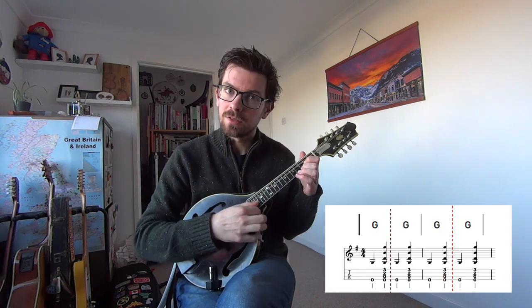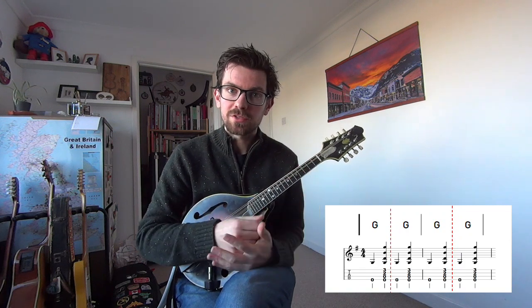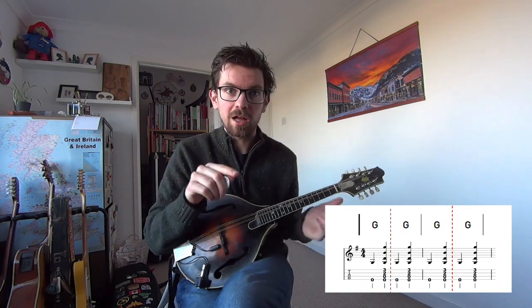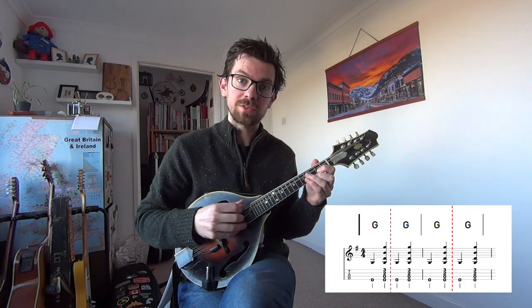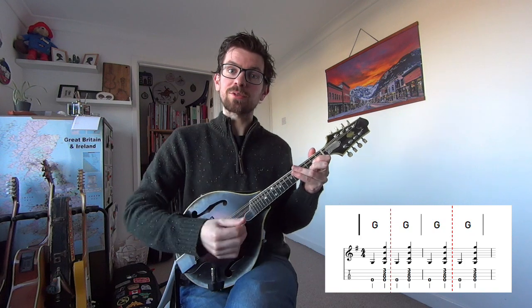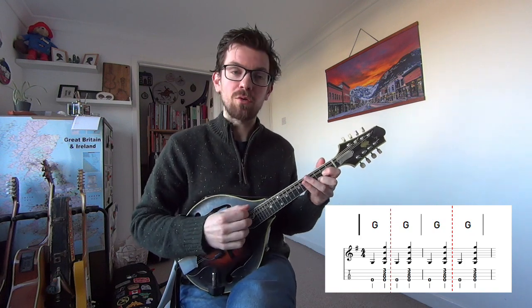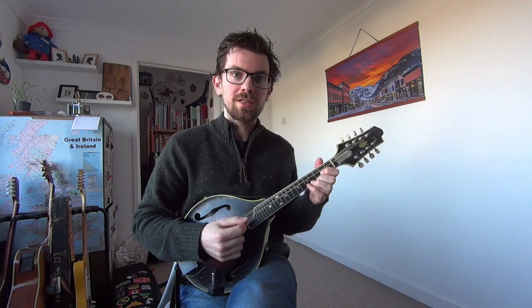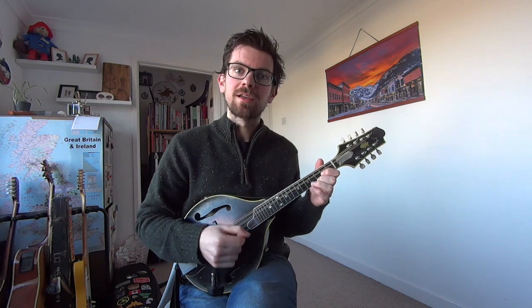If you line that up with a bar of bass strum, you'll see that one letter G in a chord chart equates to one bass and strum. So that's one G. If I was to count Gs as I go: one G, two Gs, three Gs, four Gs.